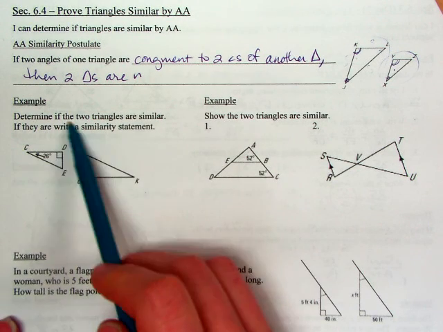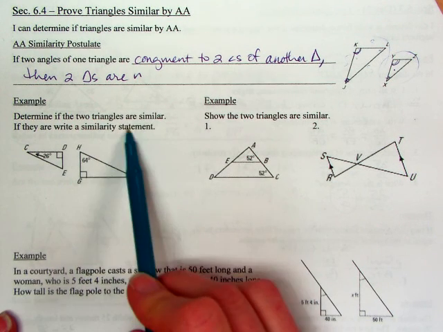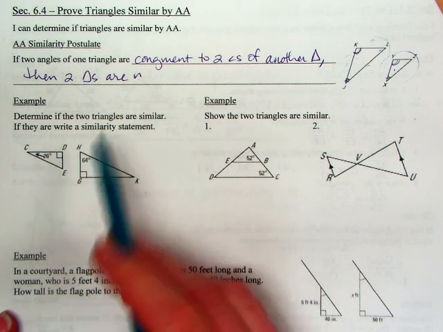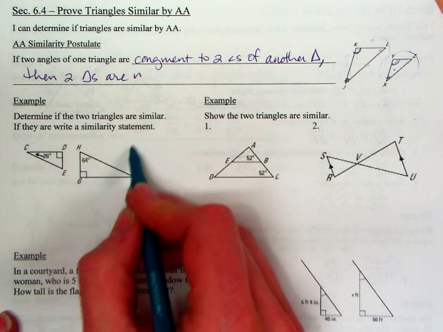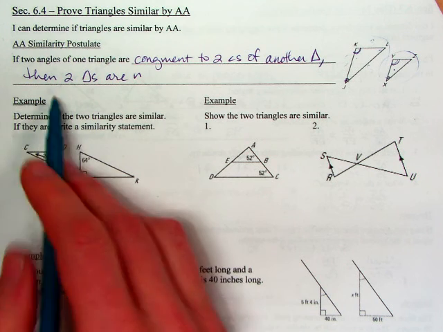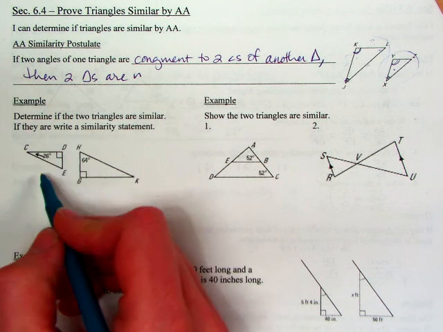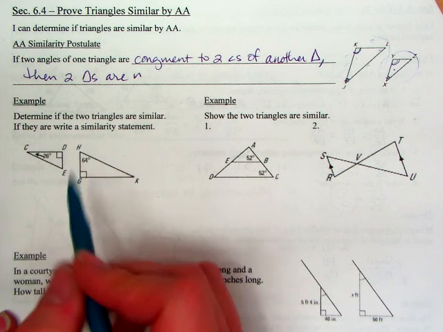So determine if the two triangles are similar, and if they are, write a similarity statement. So now instead of matching up all the sides like we used to do and write out the proportionality and check and see if all the scale factors were the same, we can use our shortcut of AA. So if I can prove that two of the angles are the same, then the triangles are similar.